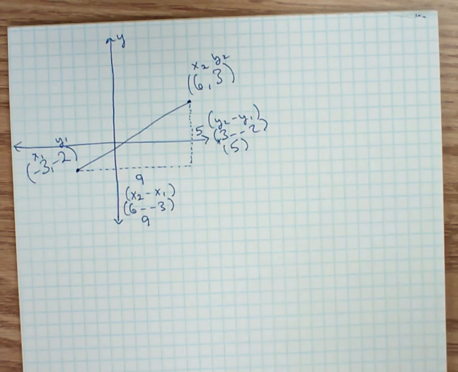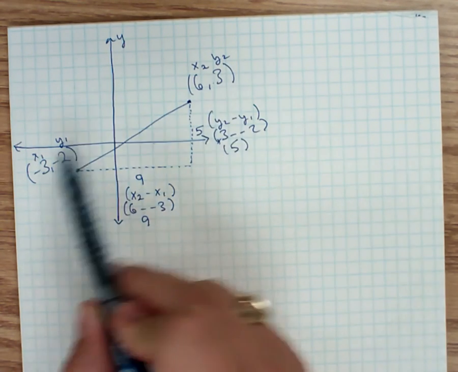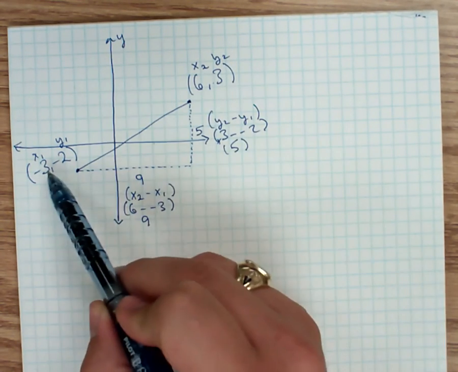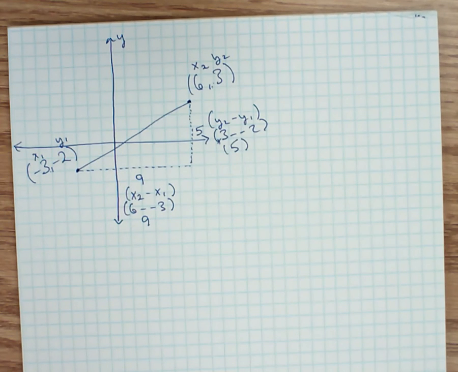I always do 2 minus 1. If you do 1 minus 2, it's the first y coordinate minus the second y coordinate. As long as you're consistent, that's all that matters. So I happen to do this coordinate minus this coordinate. But if you do this coordinate minus this coordinate, you'll get the same results.